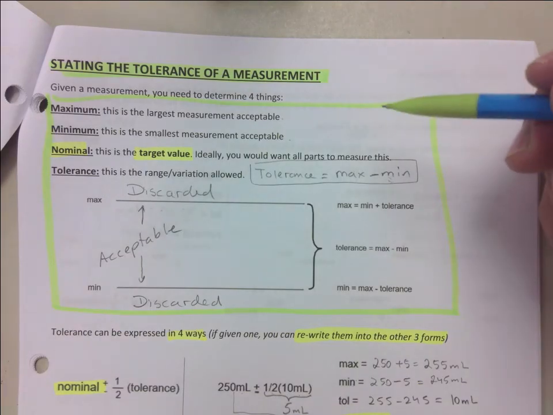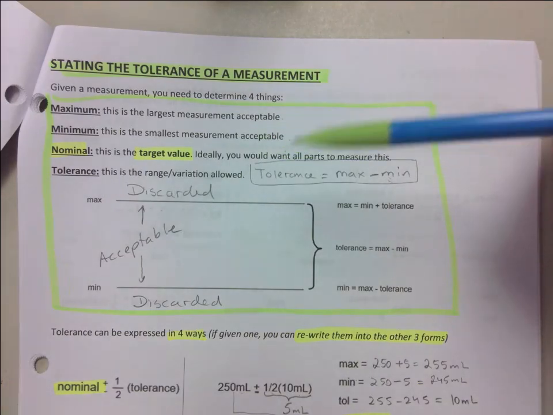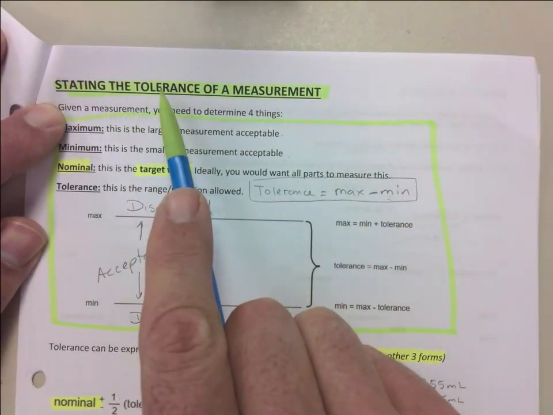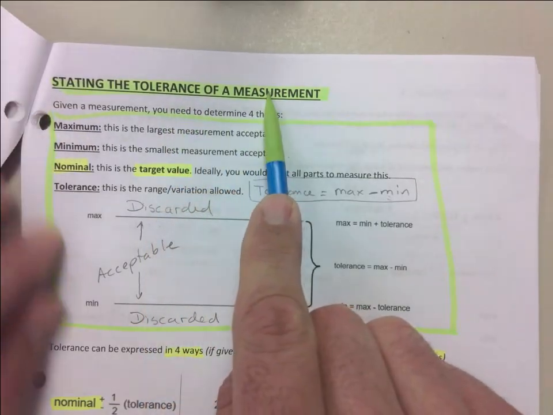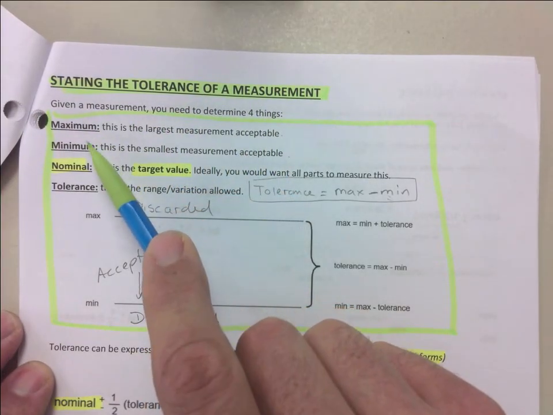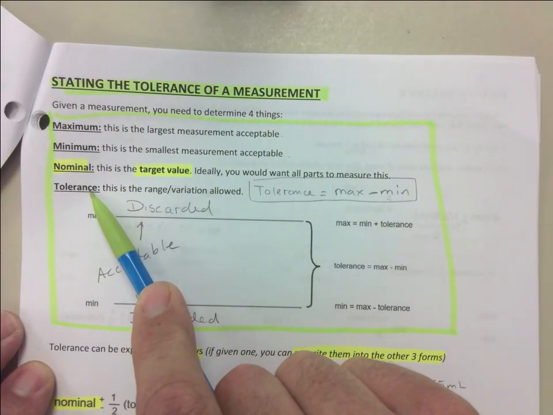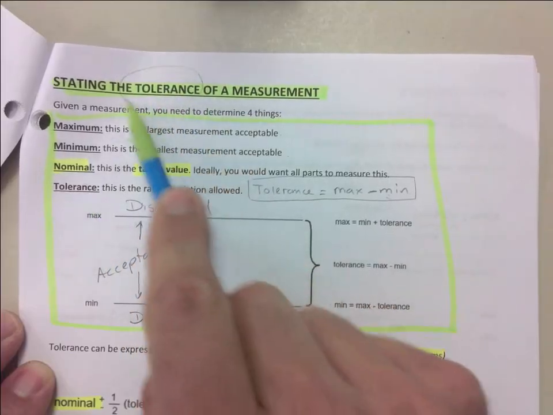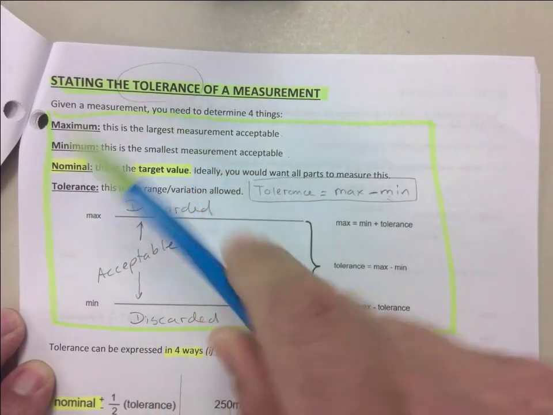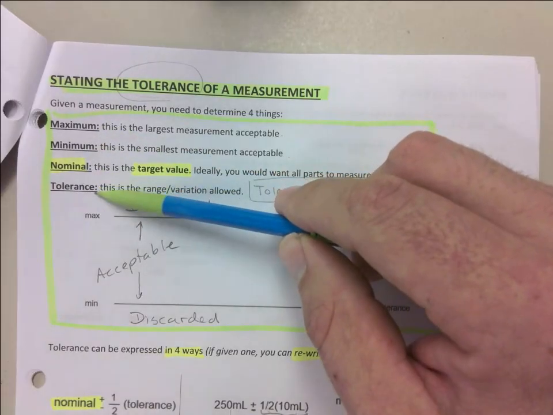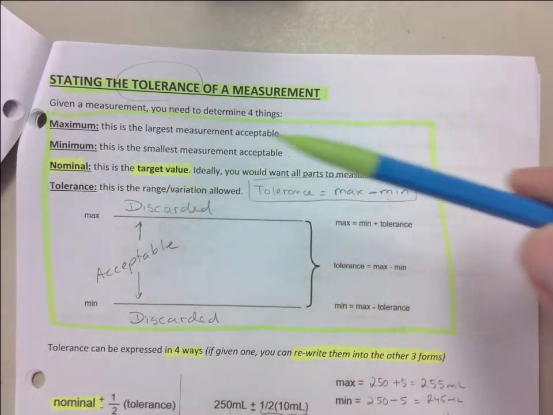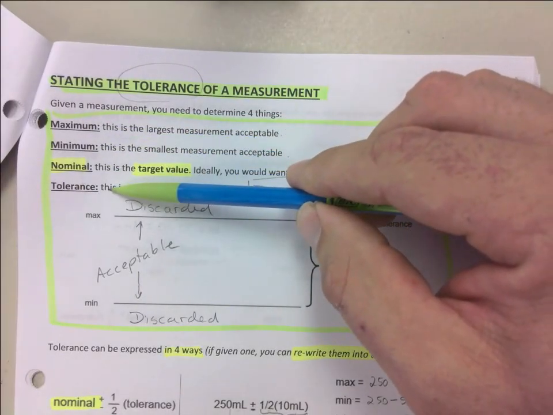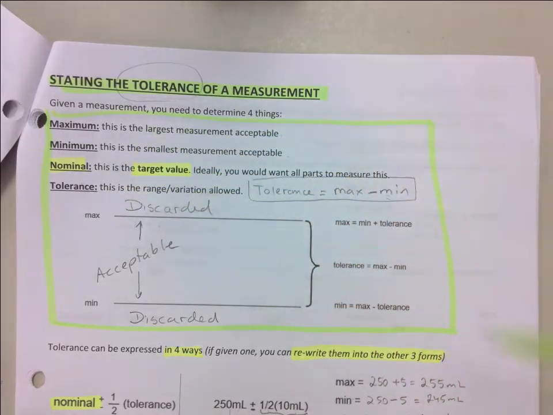We talked about tolerance, and one thing about tolerance, okay, on your study sheets, you'll have a section where you say, stating the tolerance of a measurement, okay? There's the max, the min, the nominal, and the tolerance. Those are the four you always have to think of when we're thinking of tolerance. I need you to be able to extract them from the tolerance. If I give it to you as a measurement, you're supposed to get a number for every single one of these. Okay, guys? That's number one.